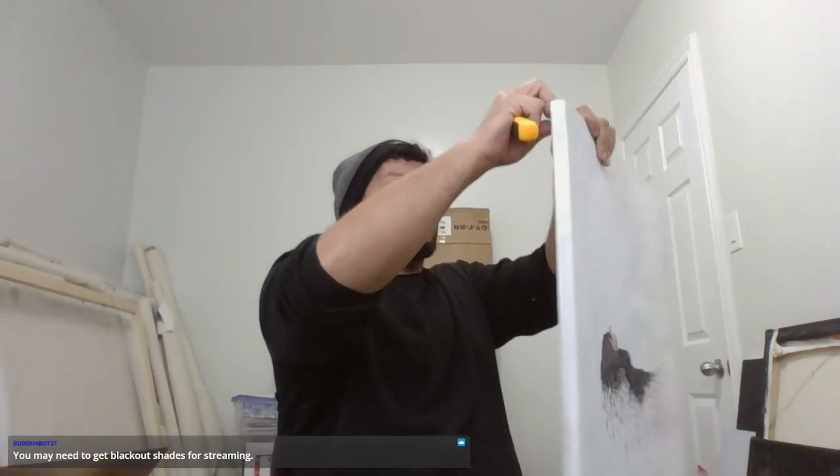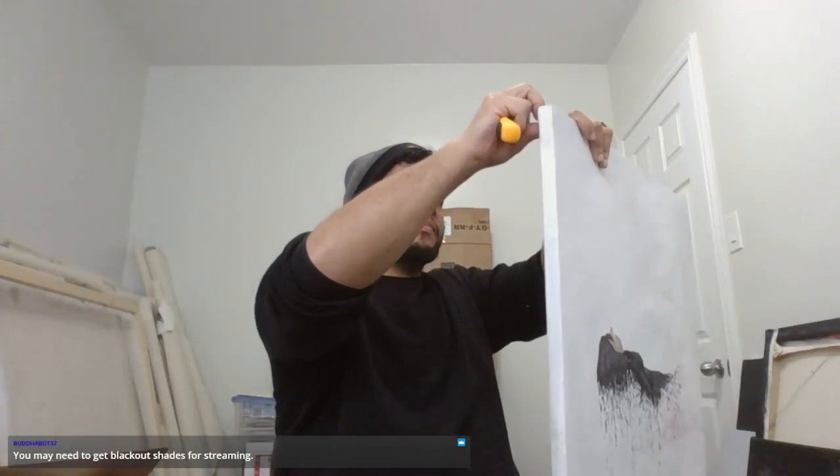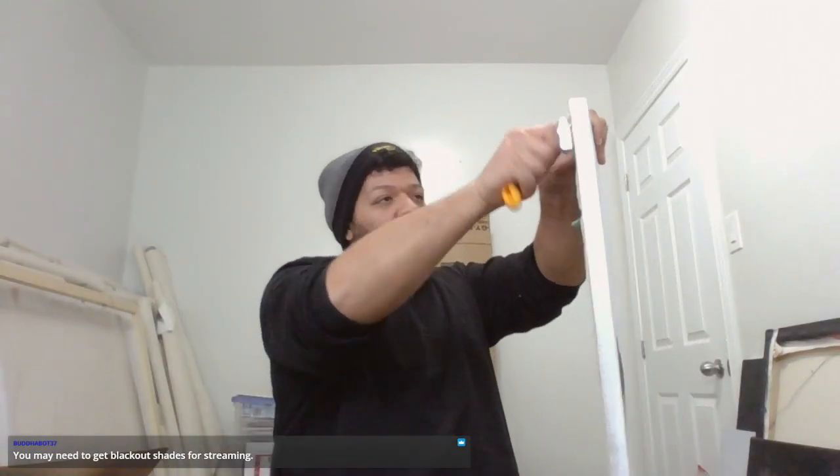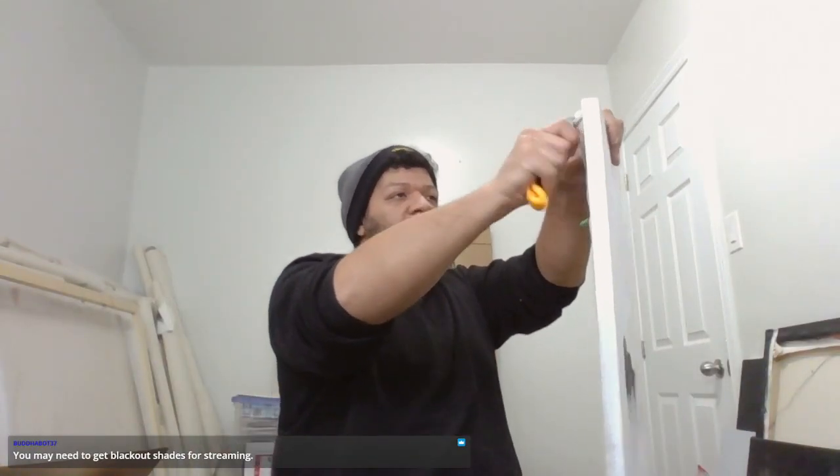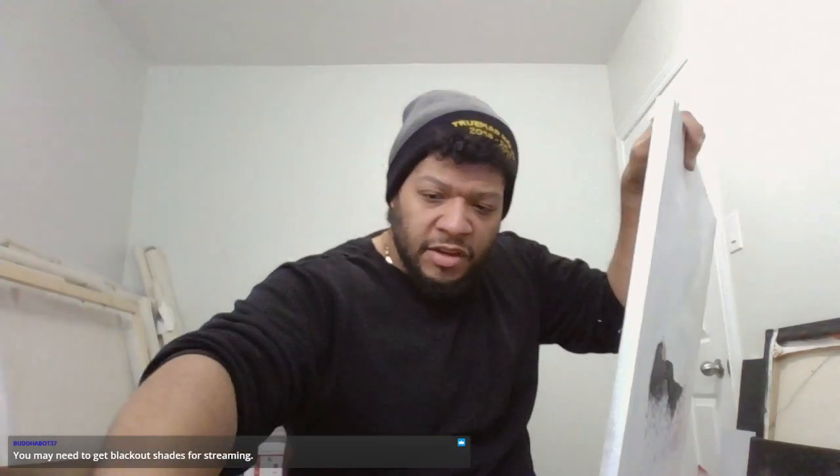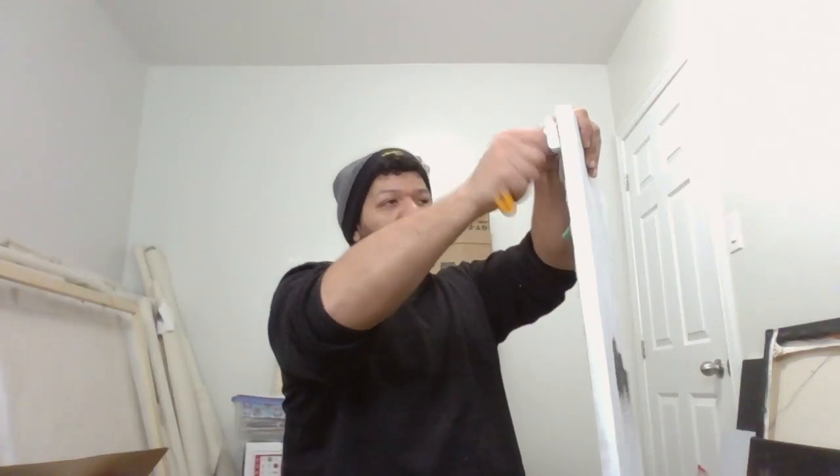May need to get blackout shades. Yeah, maybe I will down the line. Like I said, I actually do like the amount of light in here, and with the shades closed, it's not too bad. With the blinds open, it was a little bright in here, but not too bad.